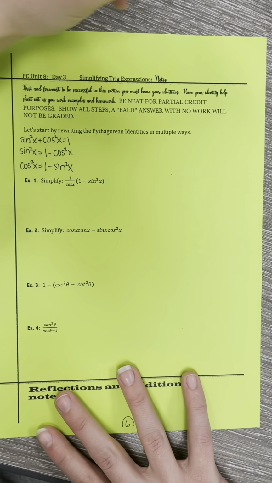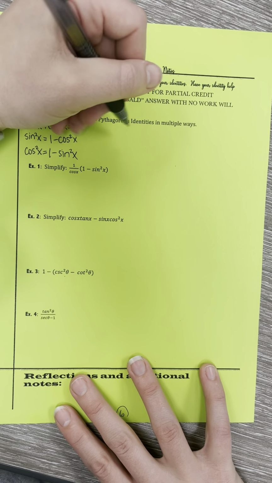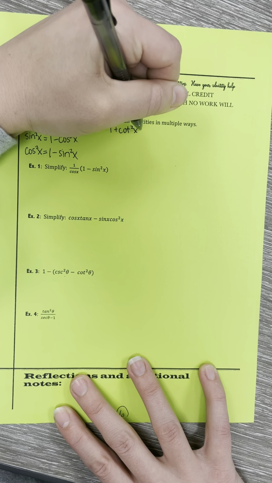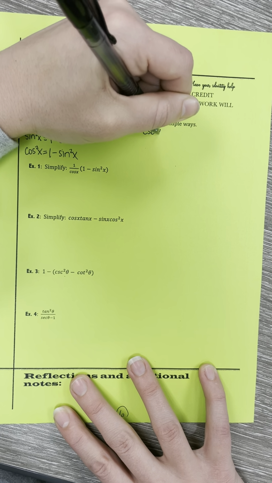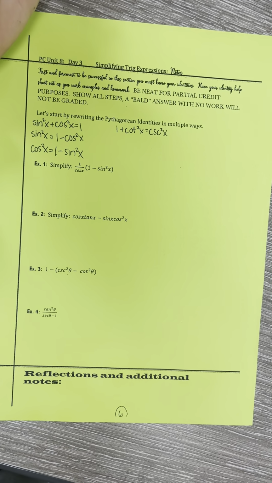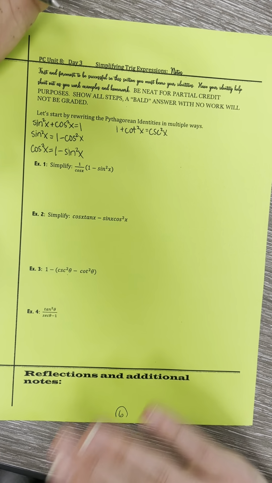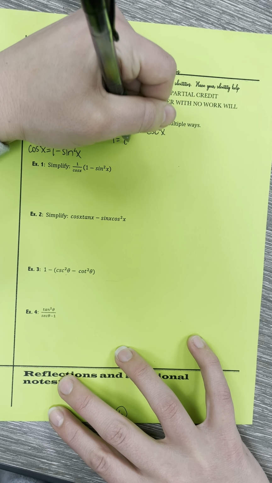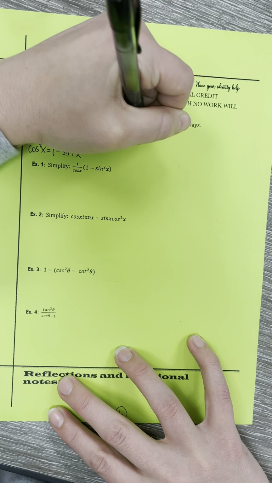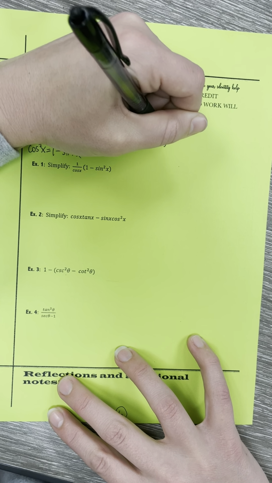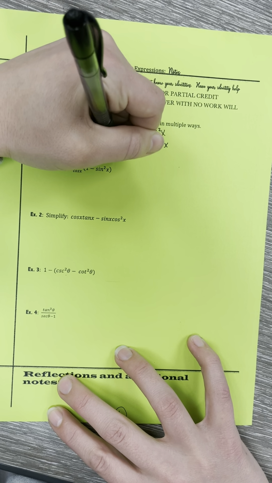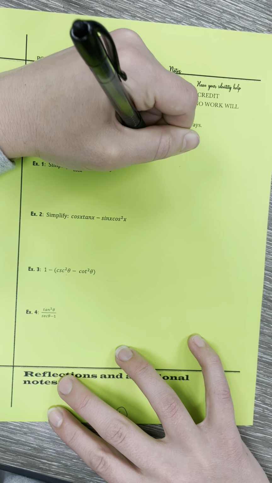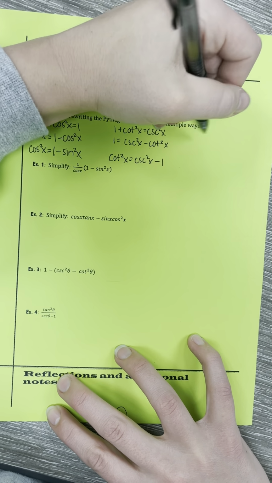All right, we also have 1 plus cotangent squared x is equal to cosecant squared x. And you can find these on your identity sheet. This is all there for you. We're just going to rewrite it in multiple ways. 1 is equal to cosecant squared x minus cotangent squared x. And then cotangent squared x is equal to cosecant squared x minus 1.